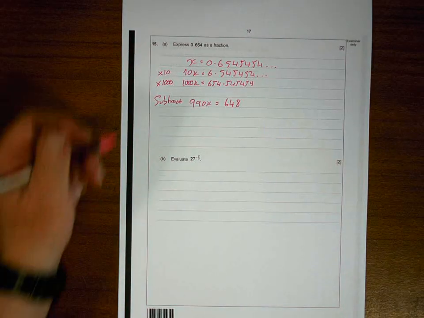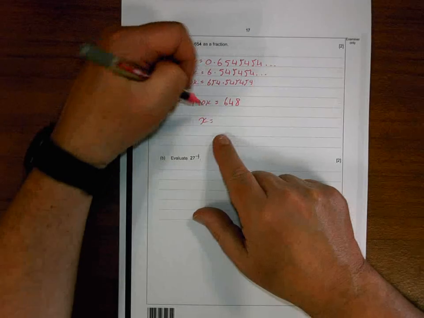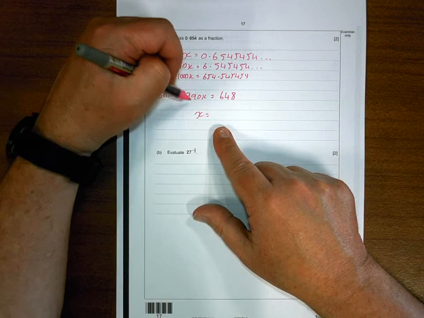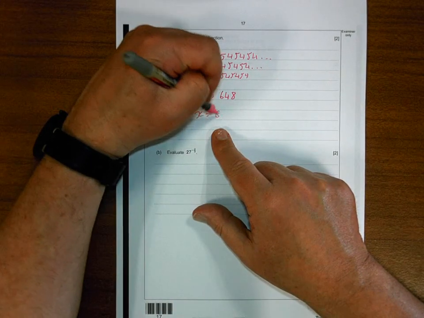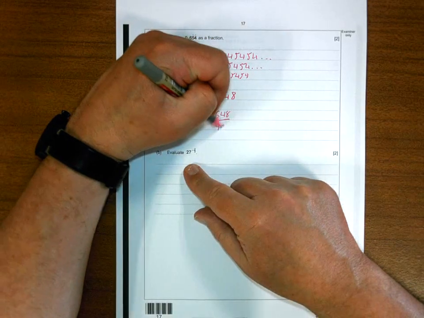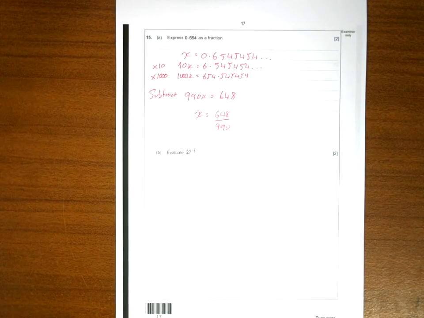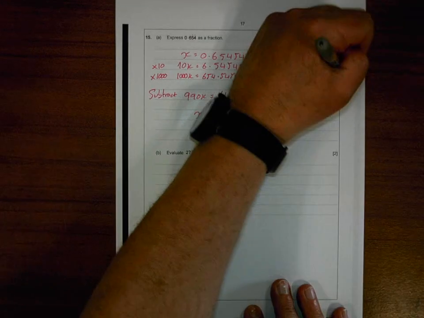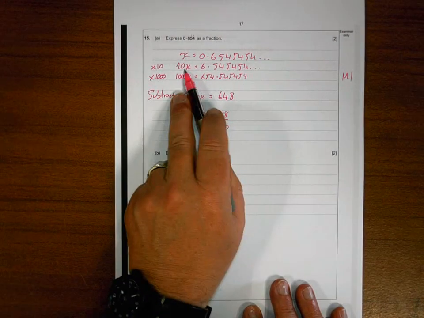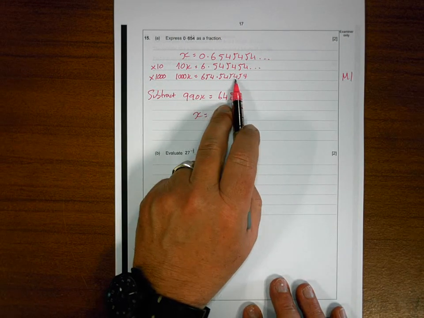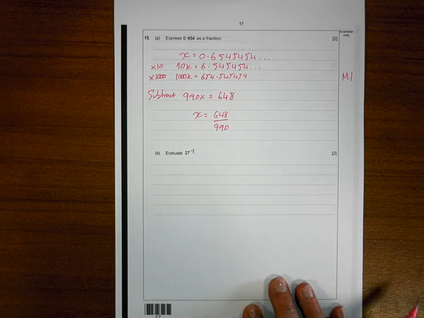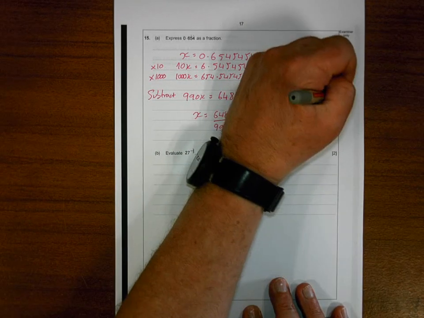Then to write it as a fraction, we're going to divide both sides by 990. So 1 mark for correctly multiplying by 2 powers to align the decimal parts, and then 1 for doing the subtraction and ending up with the right answer.